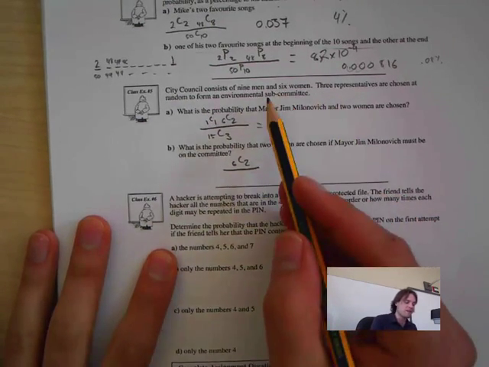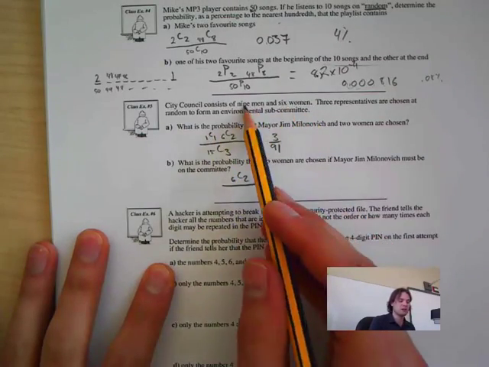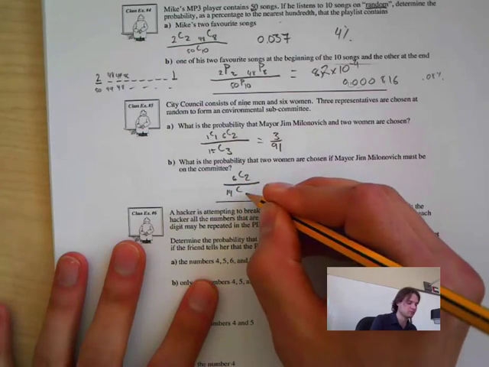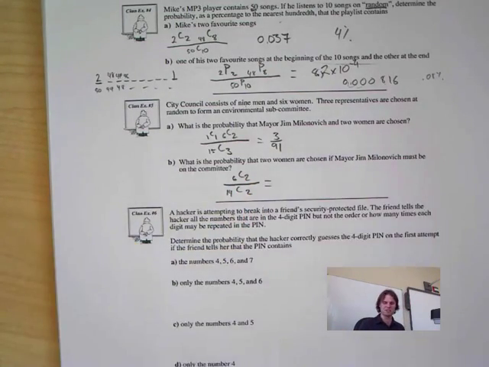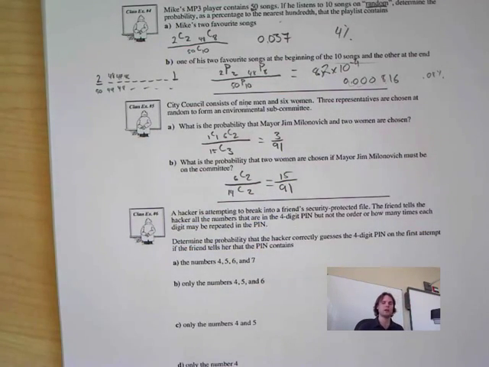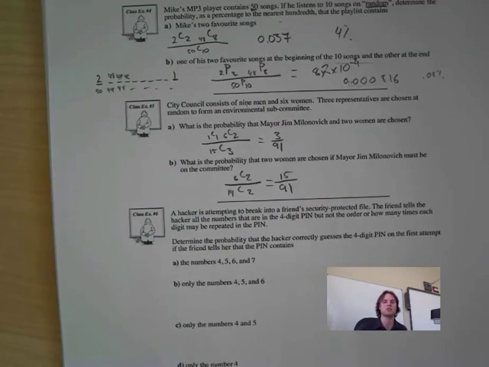So instead of having 15 people, 9 and 6, we really only have 14 to choose from. And this gives me 15 out of 91. Okay? And that gives you a certain percentage for the probability.